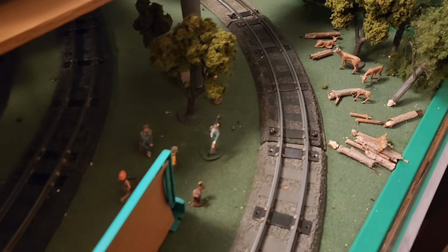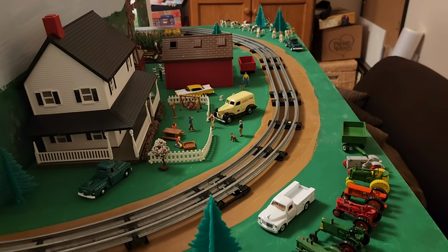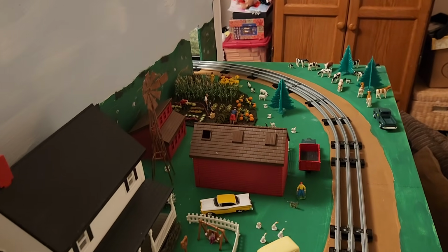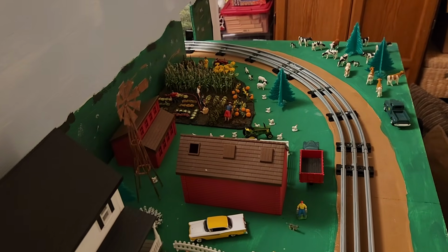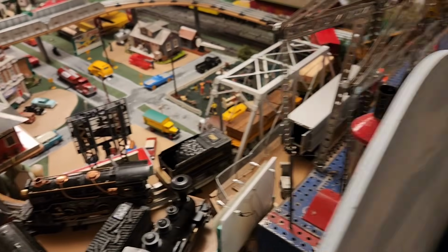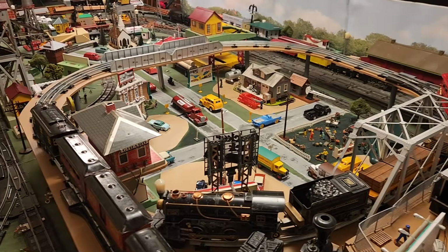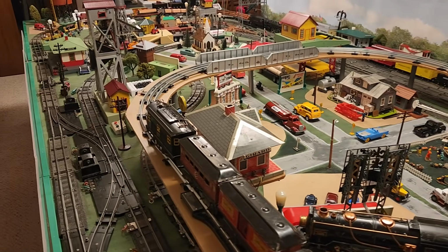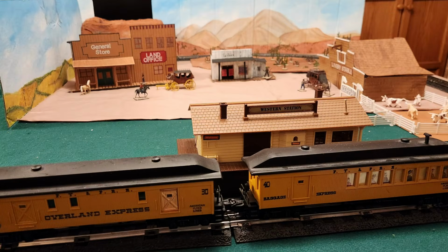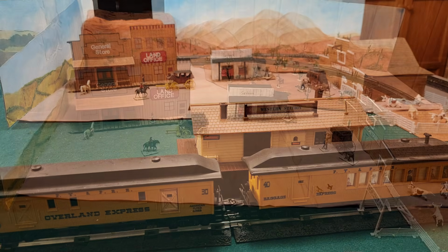In my case, I want something that has a certain degree of realism, but I don't obsess over it. My primary layout is set in the 1950s, so I use props that reflect that era, but I'm willing to be a bit flexible regarding this. Also, since I'm not able to keep my primary layout up all the time, I'll sometimes put together a small temporary layout, such as this Western theme, which I'm still collecting characters and other props for.